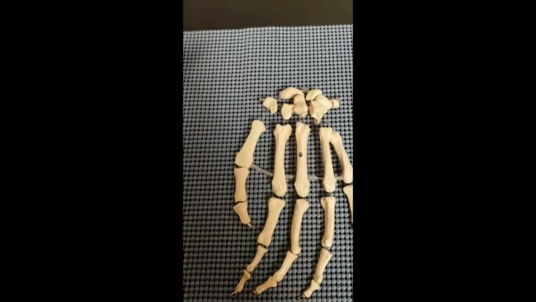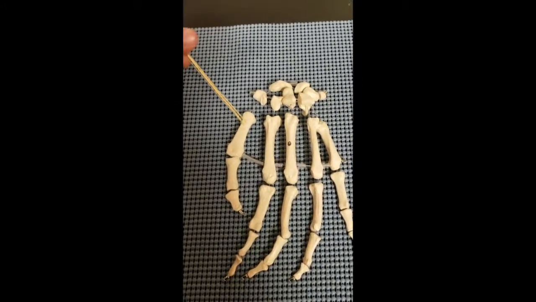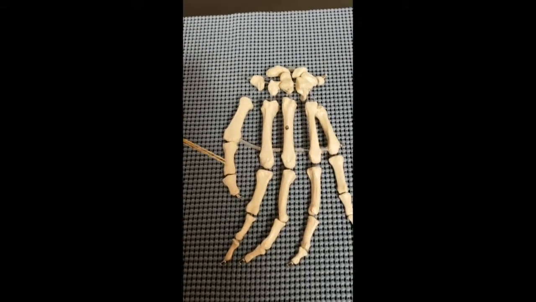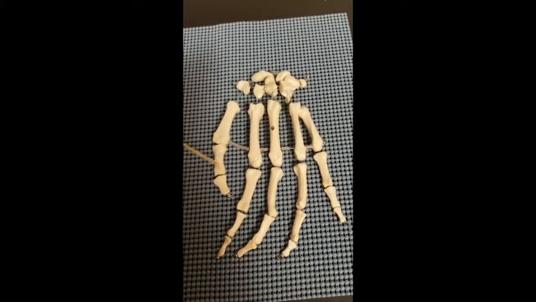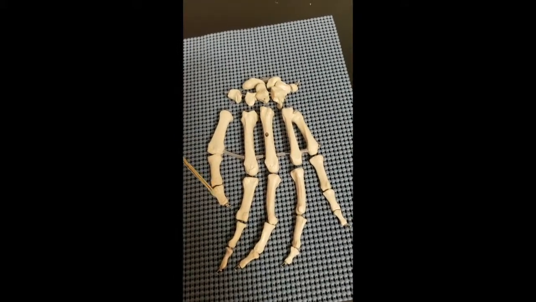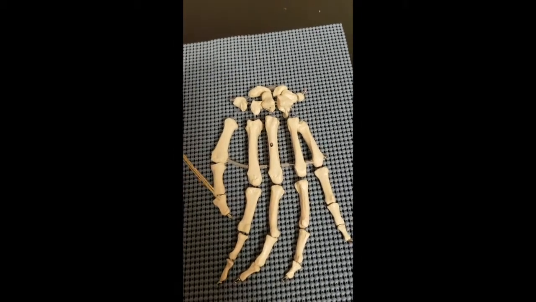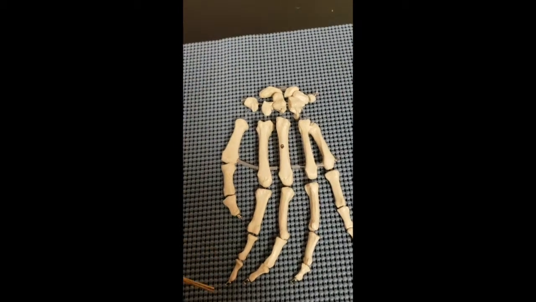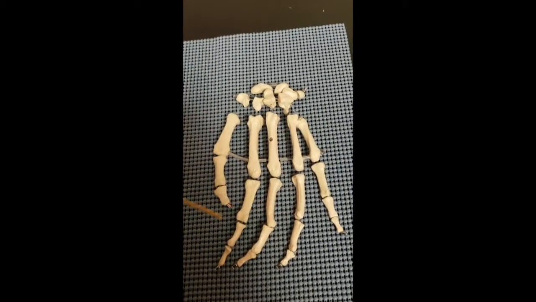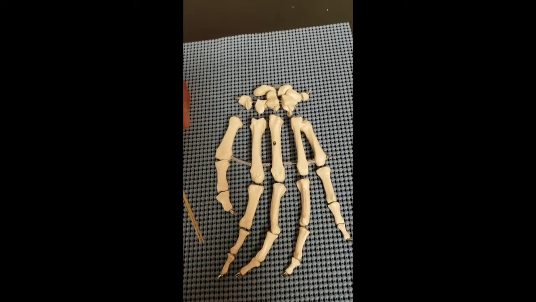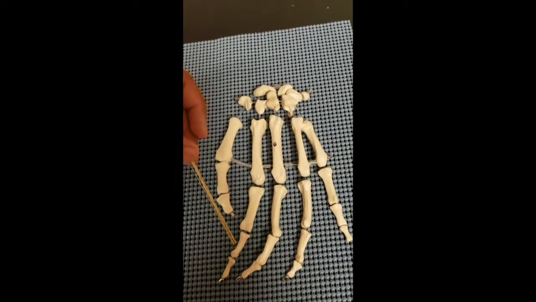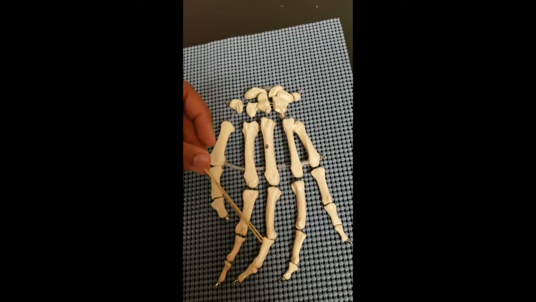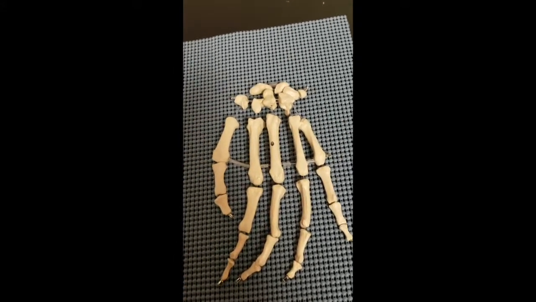Then we have the metacarpals. We have metacarpal 1, 2, 3, 4, and 5. In the phalanges, on the thumb, we only have the proximal and the distal. But for the other remaining 4, we have a proximal, a middle, and a distal. Every single one has a proximal, middle, and distal except the thumb.